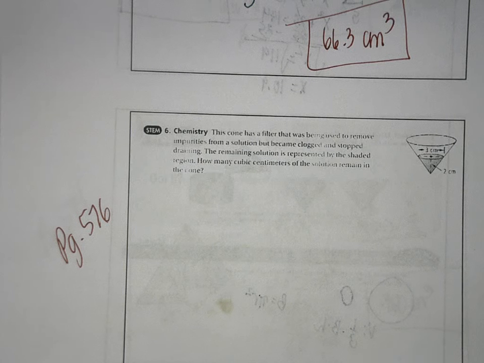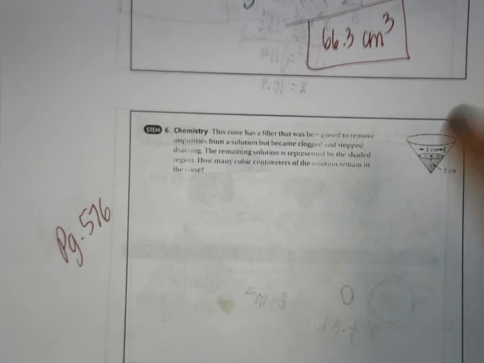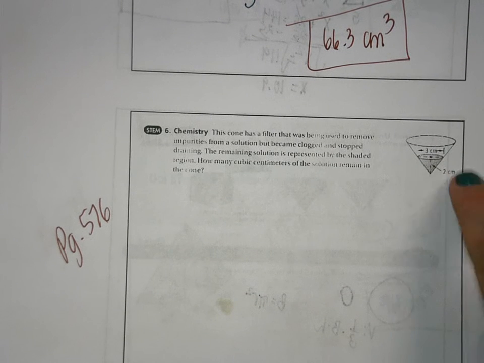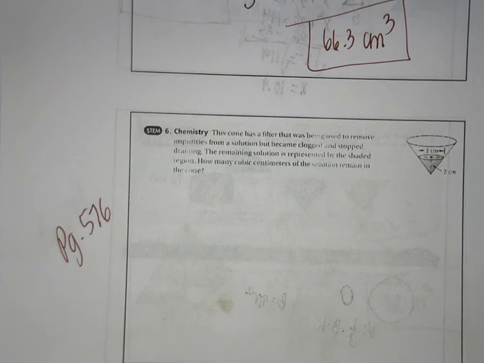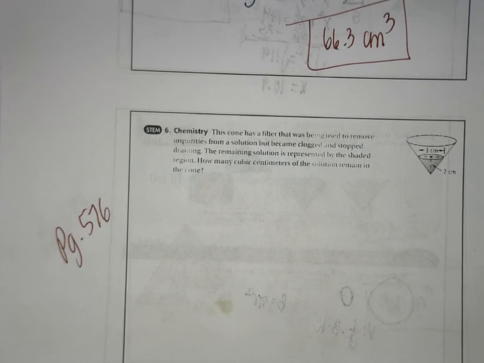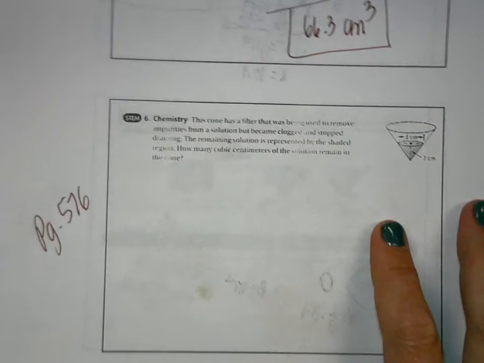How many cubic centimeters of the solution remain in the cone? So basically we have this larger cone, but we're only looking at the part that's shaded. There are only 2 pieces of information that we need to know in order to find this answer, and that is your radius and the height. Do we know the radius on this shaded region? 1.5. Good. My radius is 1.5.